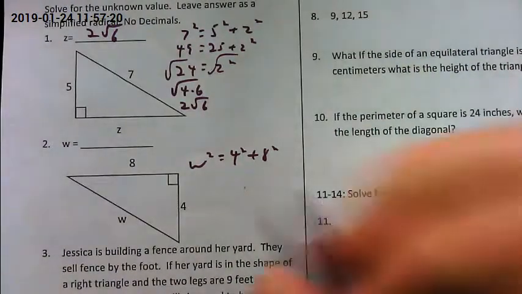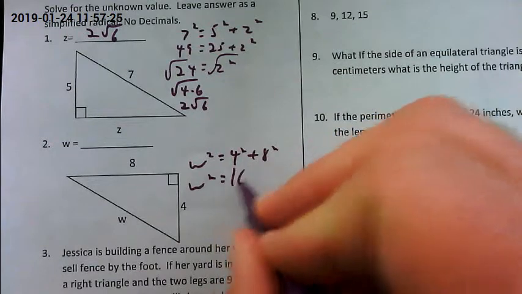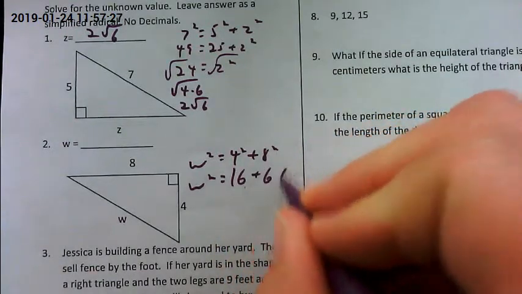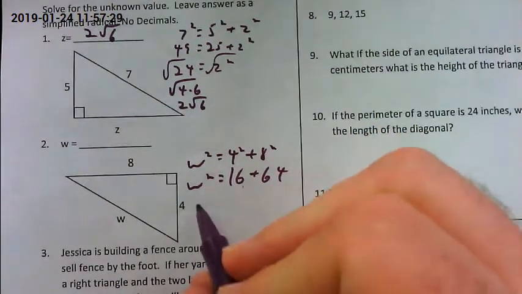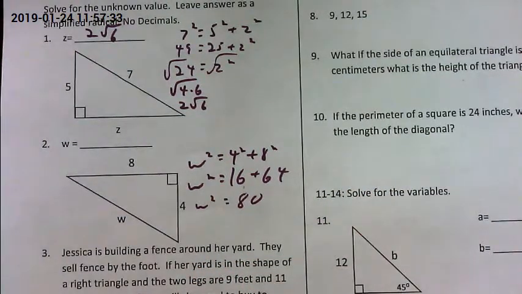All right, so we got W squared equals 4 squared, which is 16. 8 squared is 64. Add those two together and you get 80. So now we need the square root of 80.